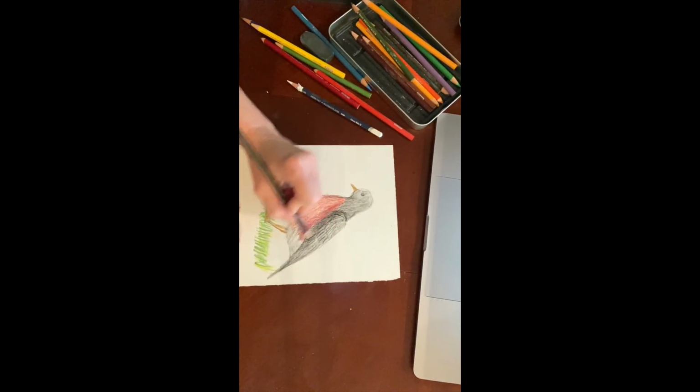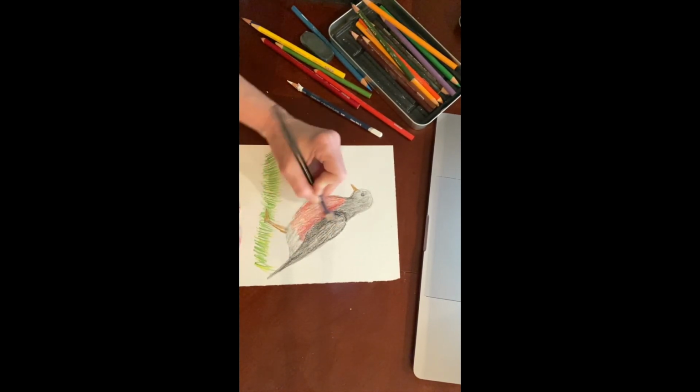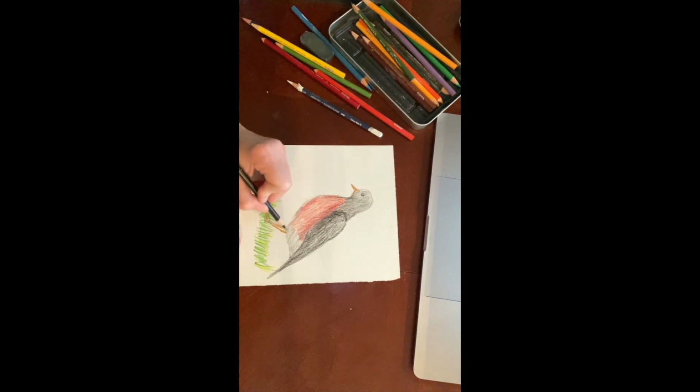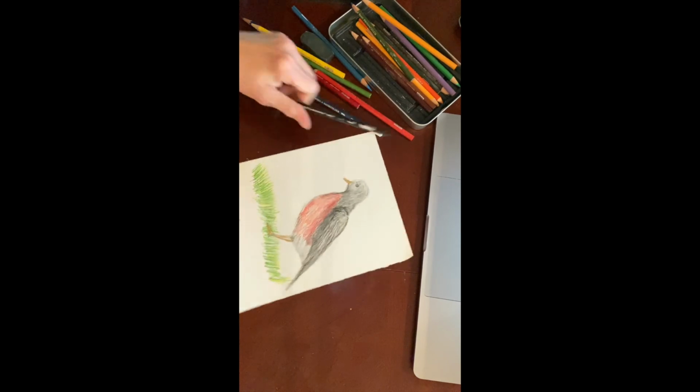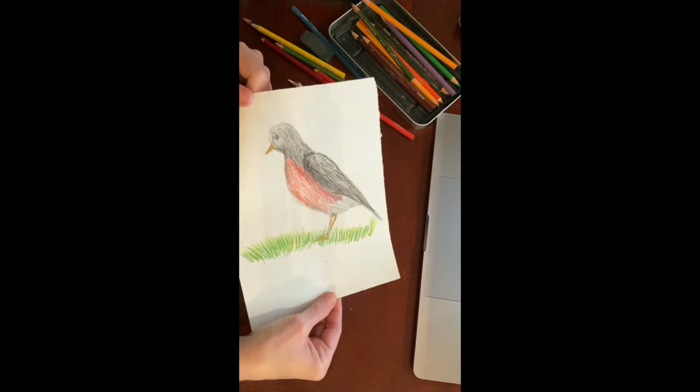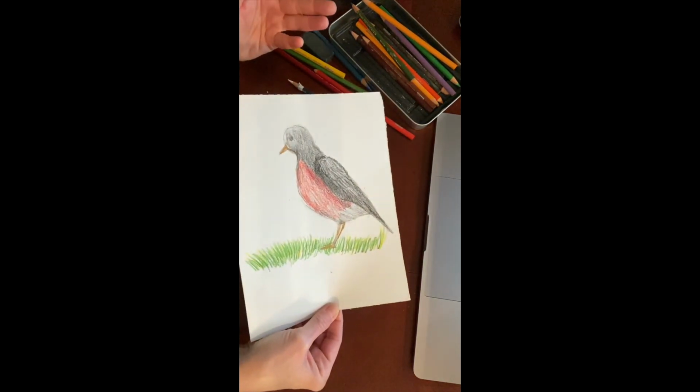Sorry. It's hard to draw and talk at the same time, just like chewing gum and walking. There we are. Go back underneath here. And there you have a basic bird. This is a quick and easy lesson.